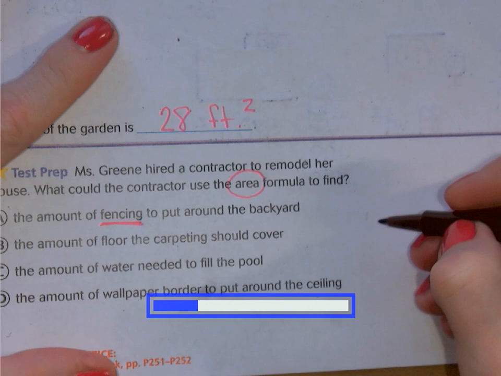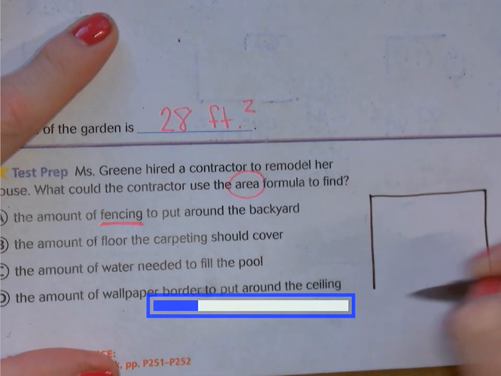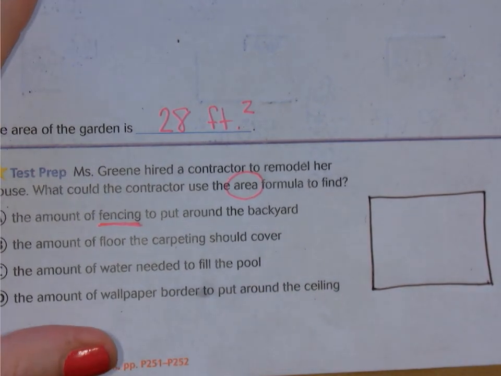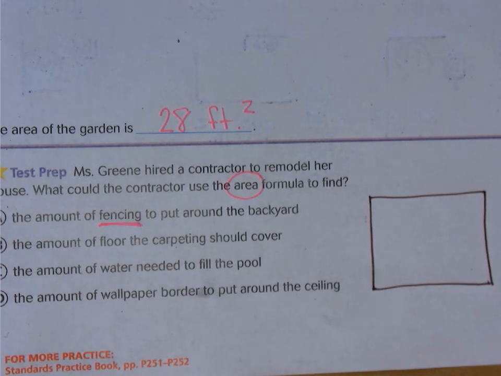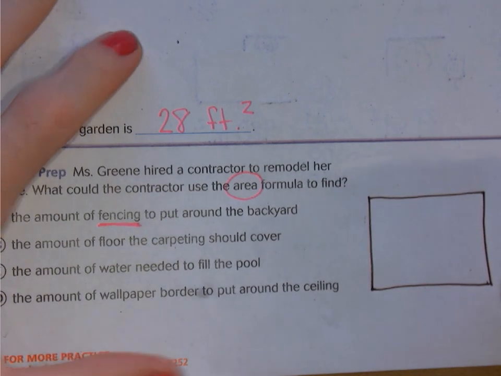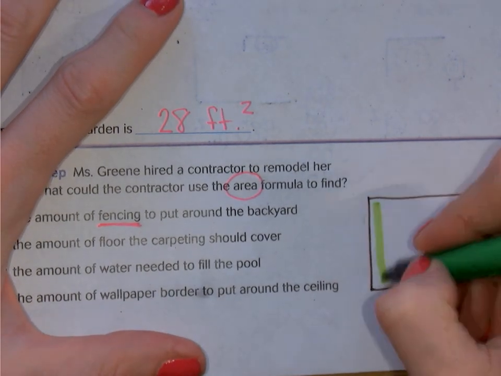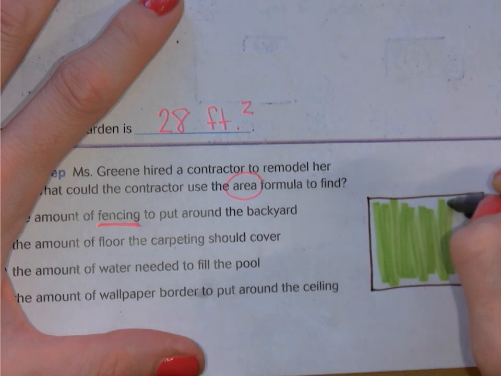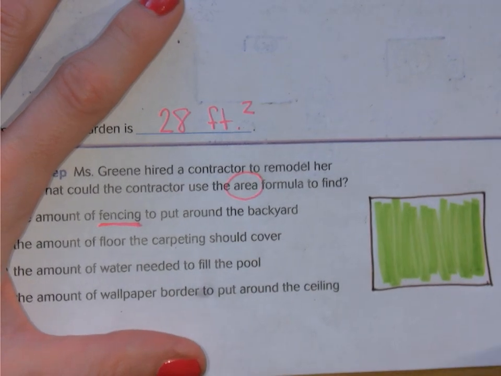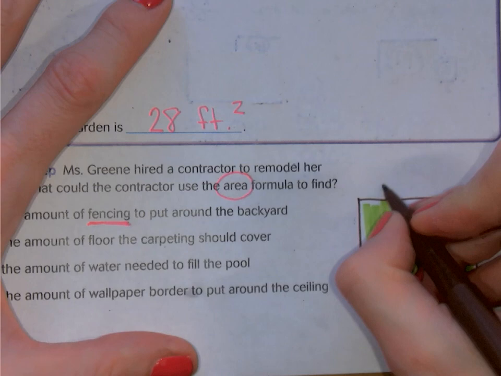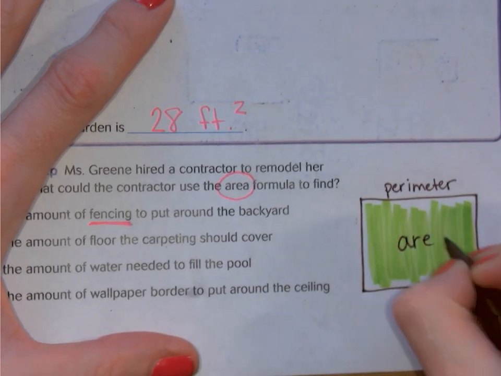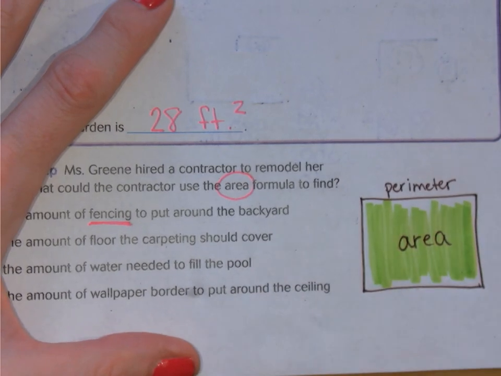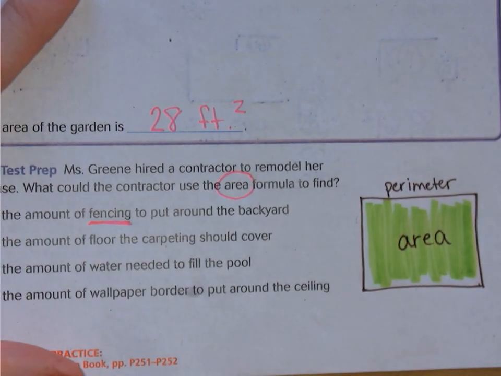Here's my backyard. Here's my fence. We say perimeter is where the fence goes. Area is where the grass grows, right? The perimeter is the fence. The area is where the grass grows, all of this on the inside. So fencing, would that be area? No, fencing is a perimeter word.